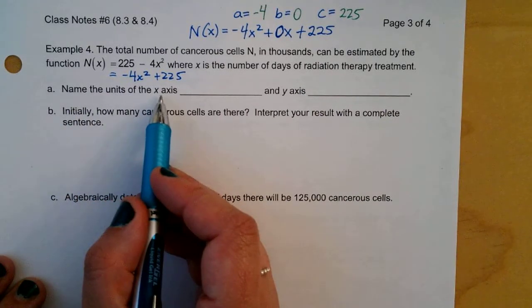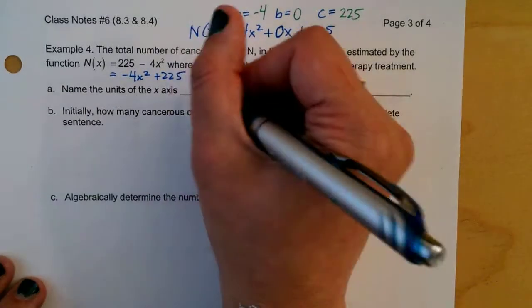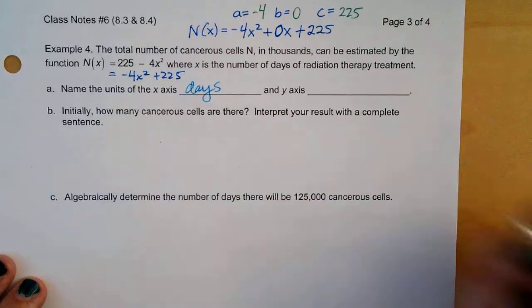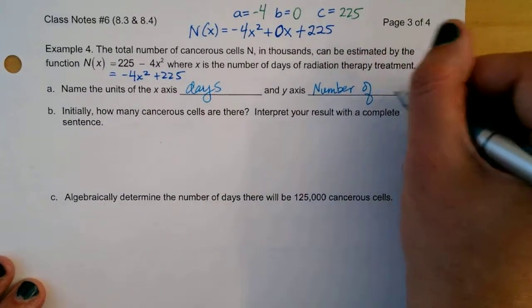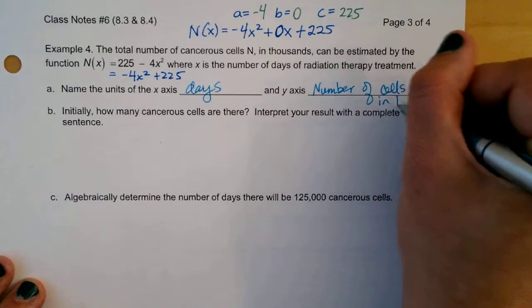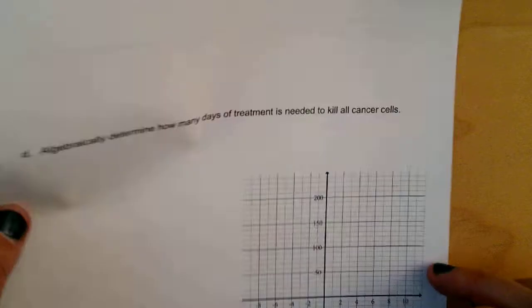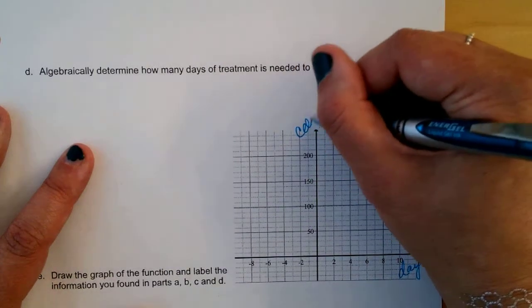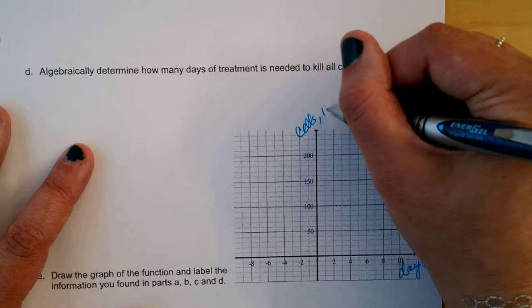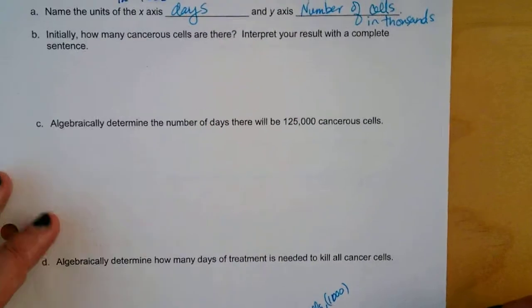Okay, what are the units for the x-axis? Yes, number of days. Okay, and what are the units for the y-axis? Number of cells in thousands. So if we go to our graph down below, we can put here, this is days, and these are cells in thousands. I'm just going to put 1,000 here. Okay. All right, coming back up.